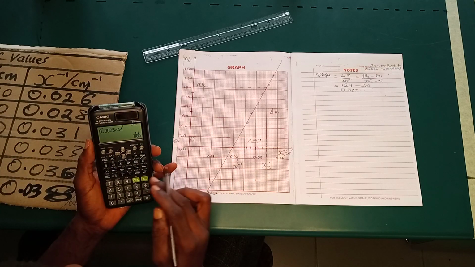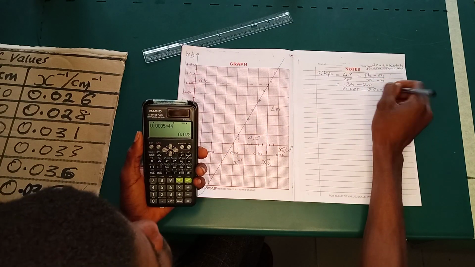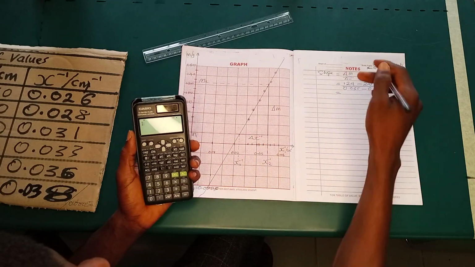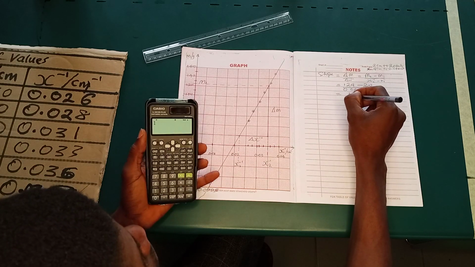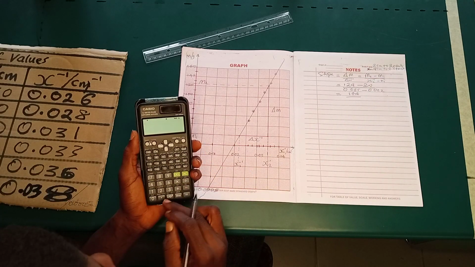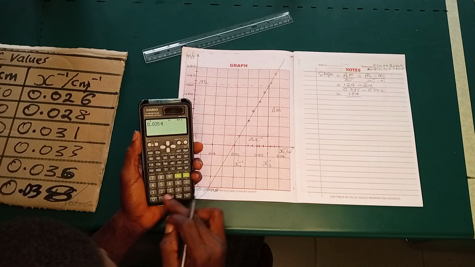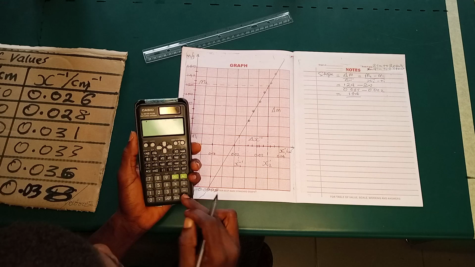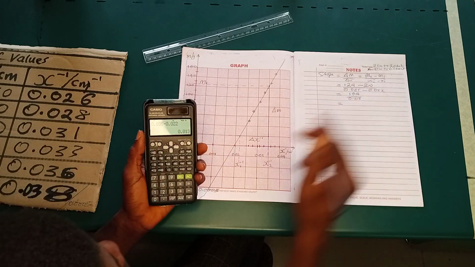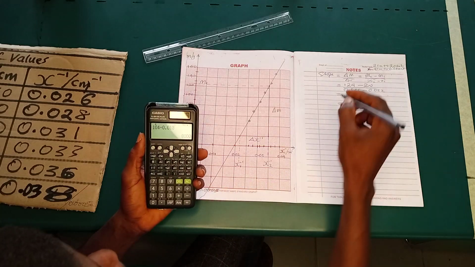That will give us 0.022. If you do that correctly, we have 124 minus 20, you have 104. 104 divided by 0.035 minus 0.022, that will give us 0.013. So we have 104 divided by 0.013.